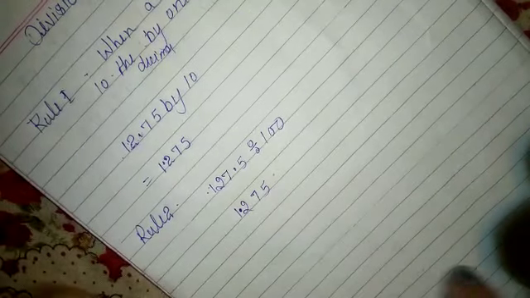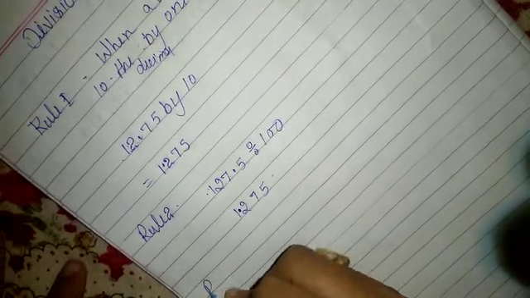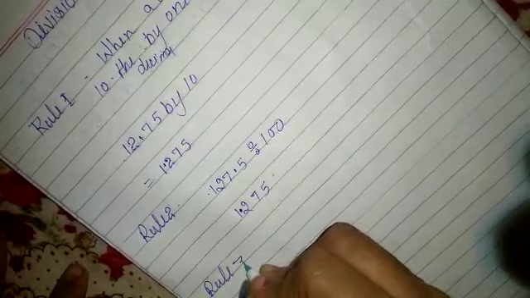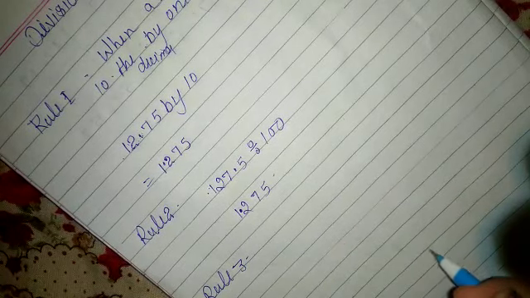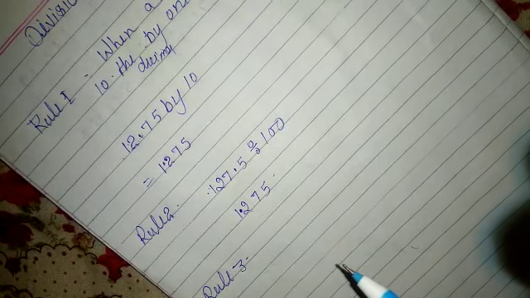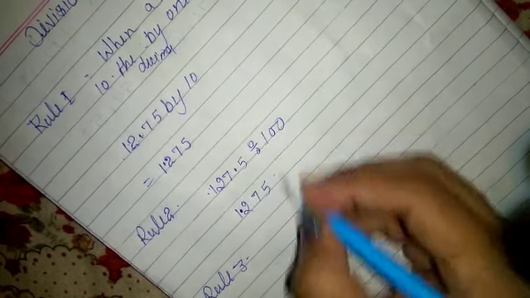So 1.275 will be the answer. And rule number 3 is, when a decimal is divided by 1000, the decimal point is shifted to the left by 3 places. So let's see.